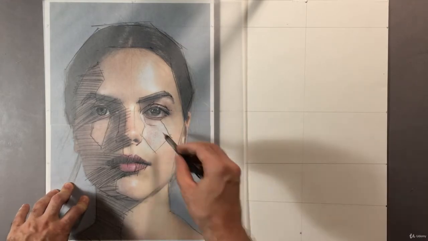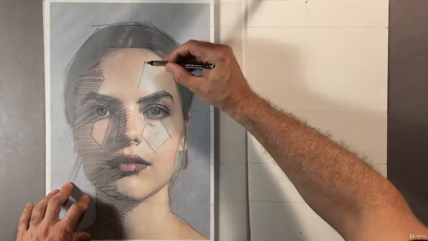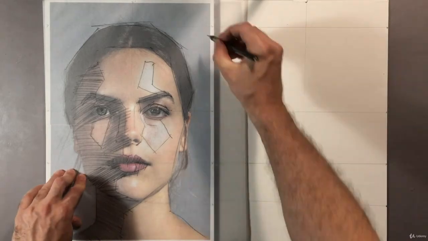Again, think of a preliminary drawing like a relief map. A highlight is just as important of a landmark as an eye. Forget that they're features, just think about them as shapes. So again, to shoot this, I put a light source here.